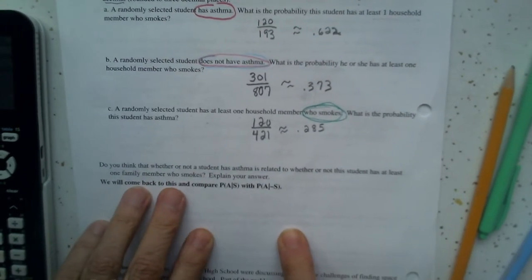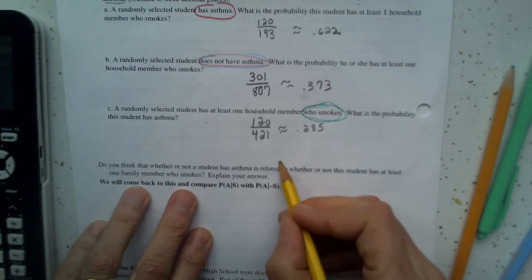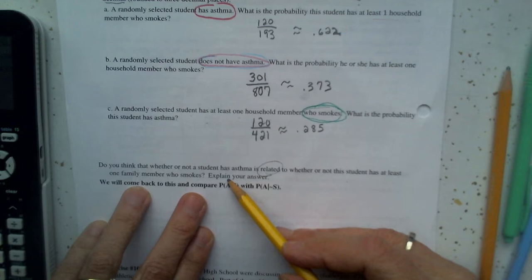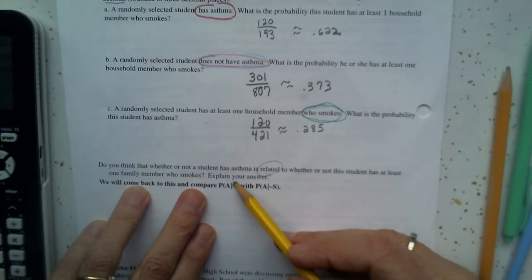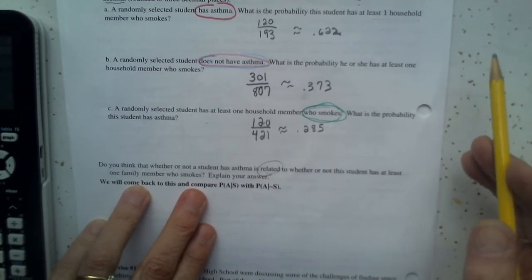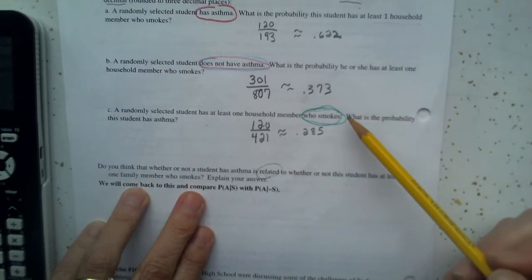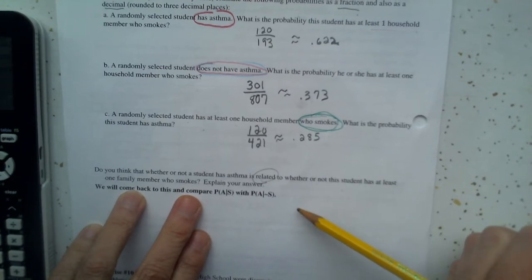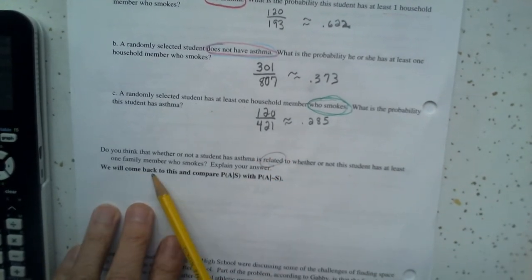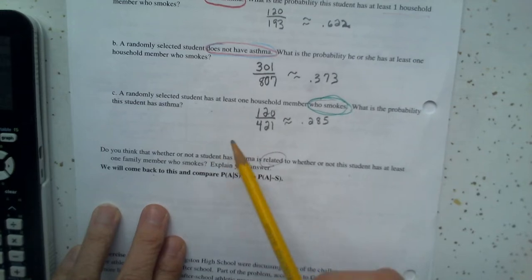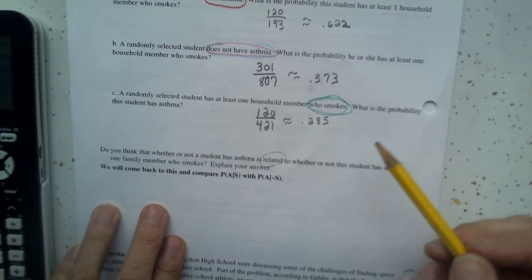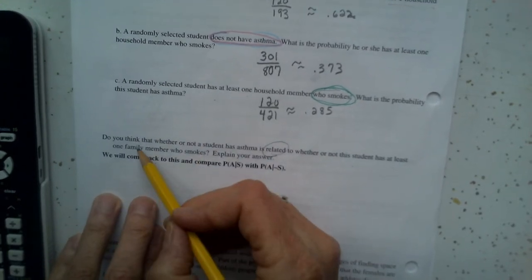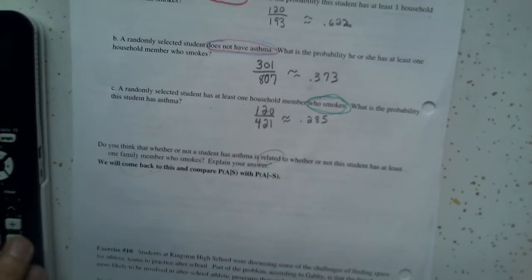So do you think that whether or not a student has asthma is related to whether or not this student has at least one family member who smokes? That's a big question, and that's asked by the medical community a lot. So what we can do is we can take some of these real numbers and we can make some mathematical conclusions about that, but we're not going to do that with this lesson. We're going to come back to this at a later lesson, and we're going to do some comparisons with these numbers to actually answer this question. So we're going to come back to this, not today, but later on.